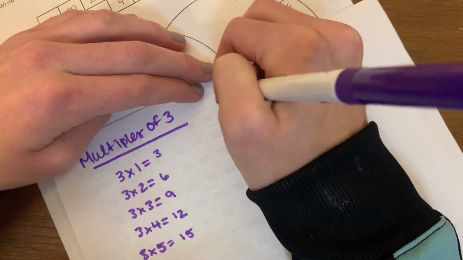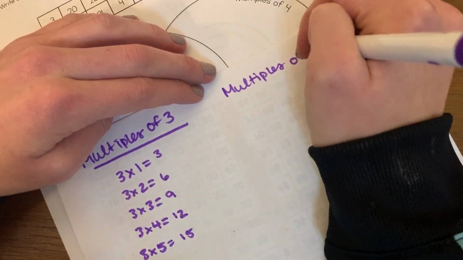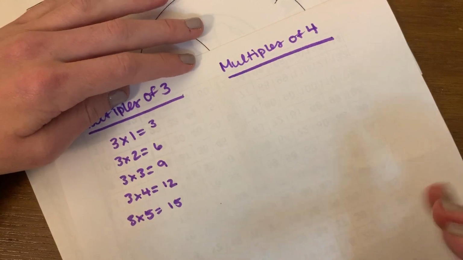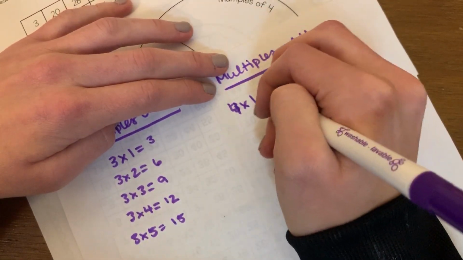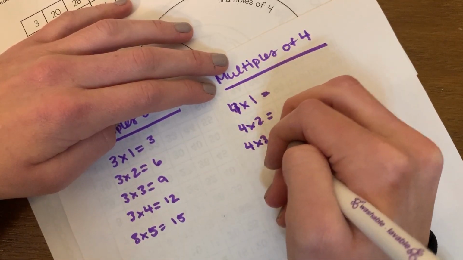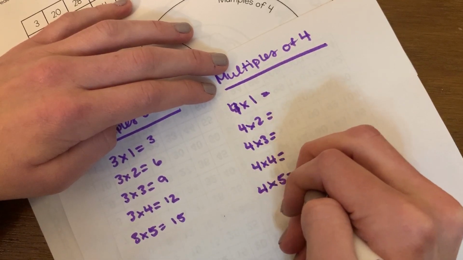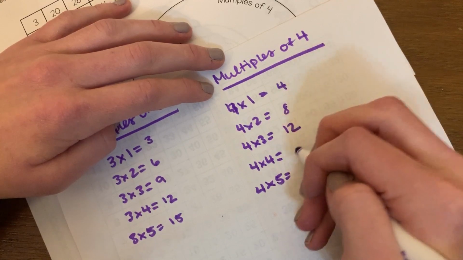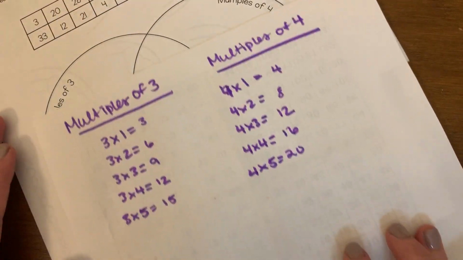So now I've got my multiples of 3. Let's go ahead and get the first 5 multiples of 4 now. 4 times 1, 4 times 2, 4 times 3, 4 times 4, and 4 times 5. So that gives us 4, 8, 12, 16, and 20. These are all multiples of 4.